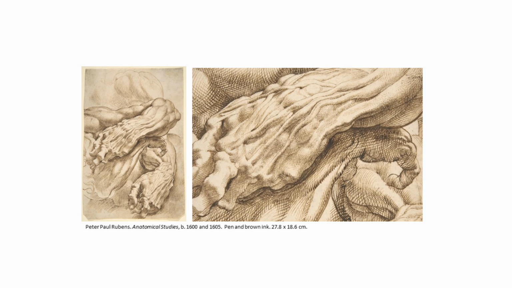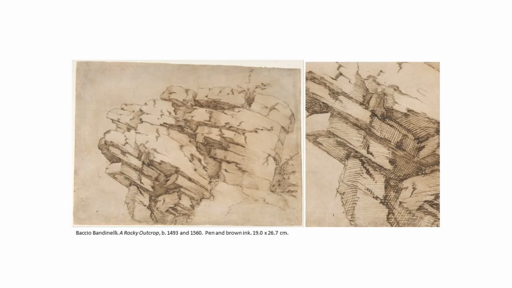Hatching and cross-hatching are often combined in the same artwork. Peter Paul Rubens uses both hatching and cross-hatching to represent shadows and give volume to the shapes. It may be more difficult to control the amount of ink when dealing with organic shapes, such as in this example. Baccio Bandinelli also uses hatching and cross-hatching to represent tonal value.